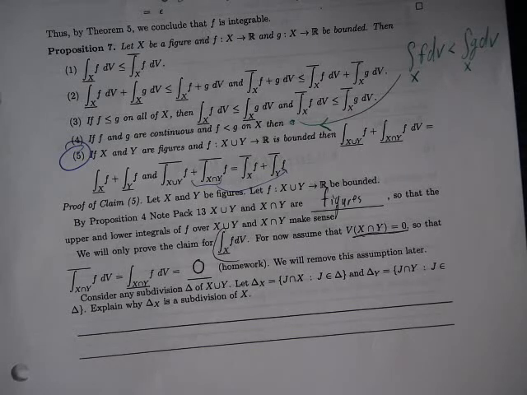Is that still a subdivision of y? Is the one where I intersect with x still a subdivision of x? Should be.